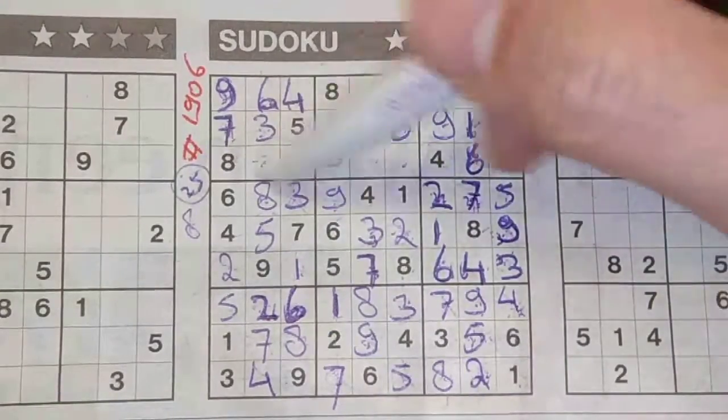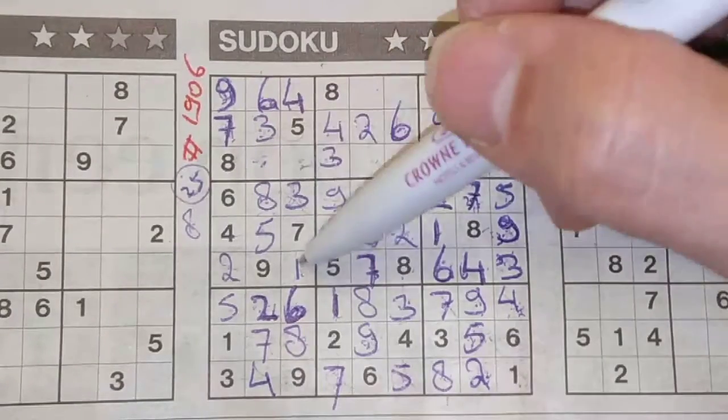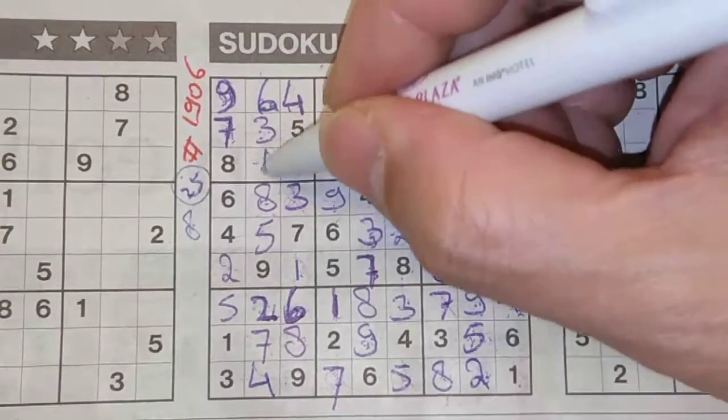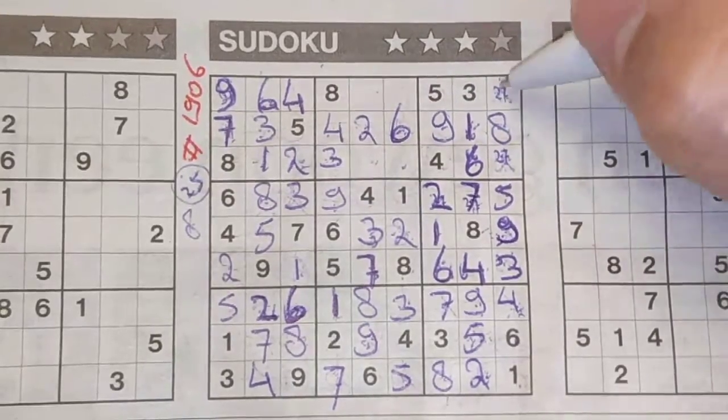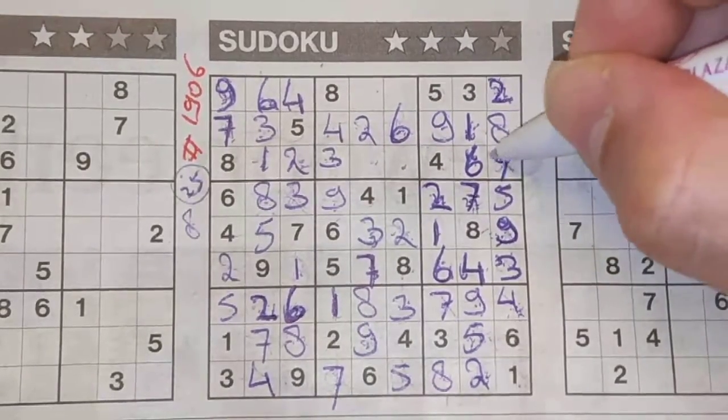2 boxes left in this big square for the numbers 1 and 2. 1 and 2. We see here 1, no 1 there. 1 should be here and the 2 goes there. Now we have a 2 here. So this cannot be a 2 anymore. This should be a 2 and this should be a 7.